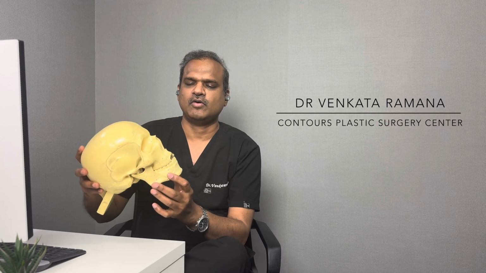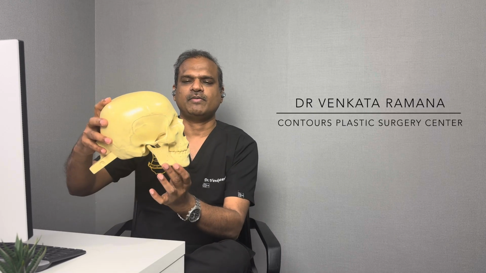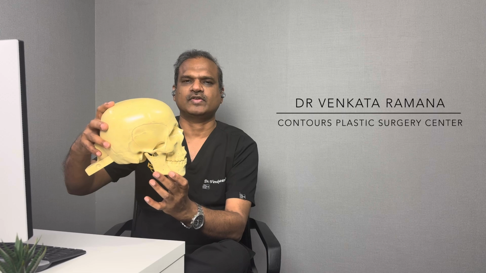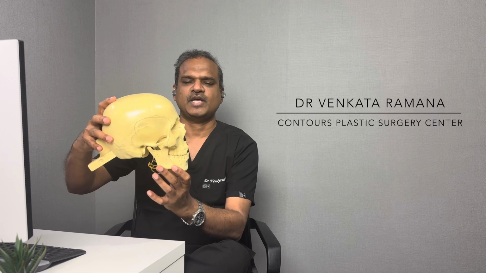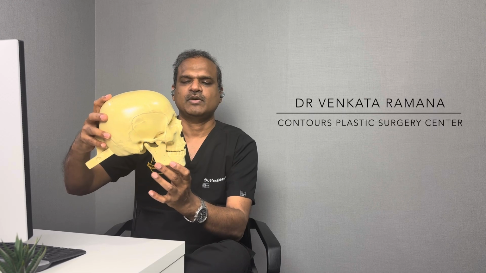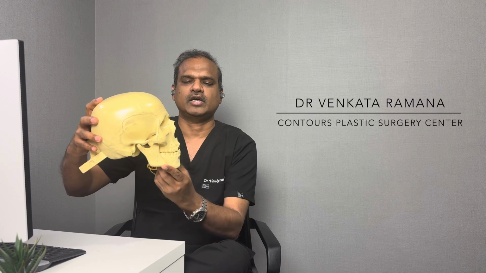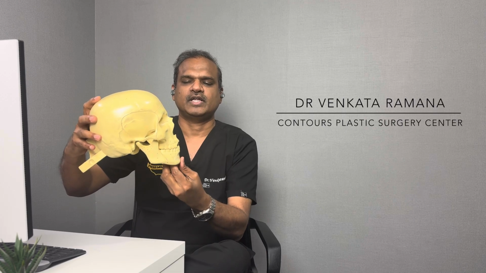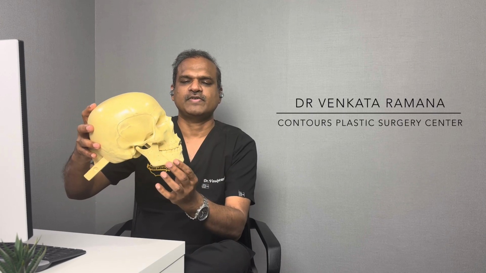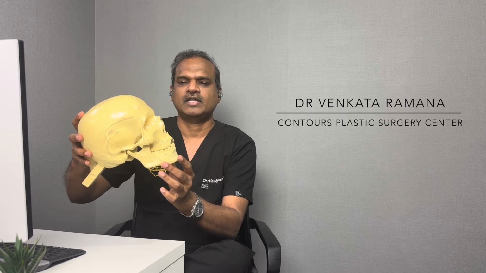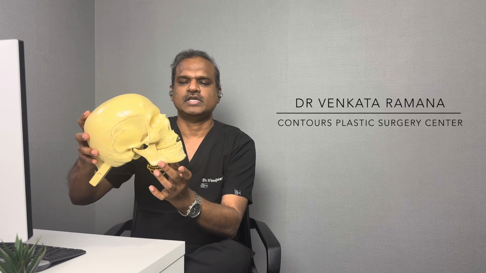This is a model of a skull with the lower jaw. This is the lower jaw, this is the upper jaw. So in these proportions we will assess in the simulation images whether the chin is adequately protruded or retruded, whether it is adequate or not. Once we feel that the chin is not adequate, let me show you how these are done.